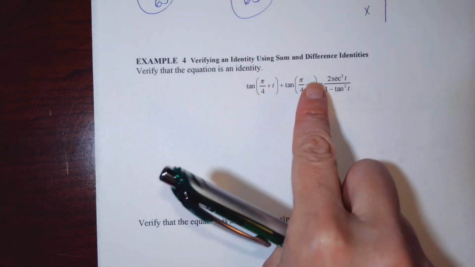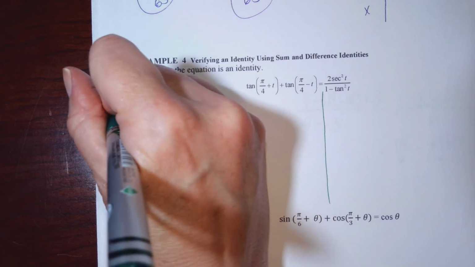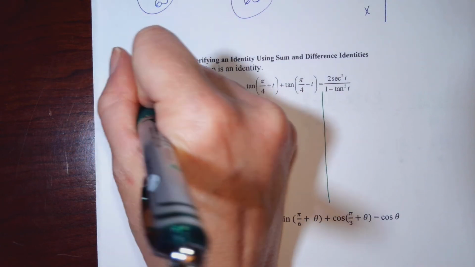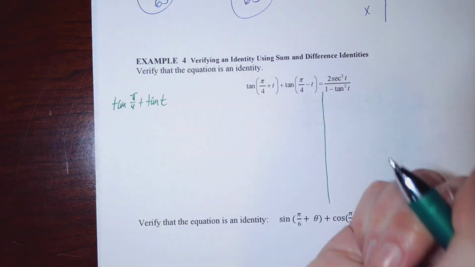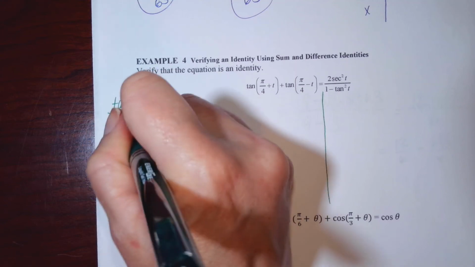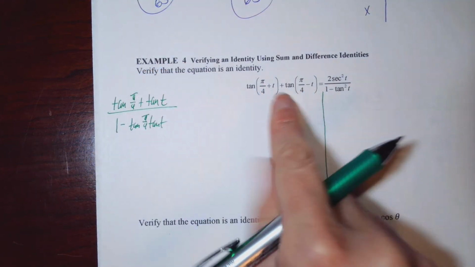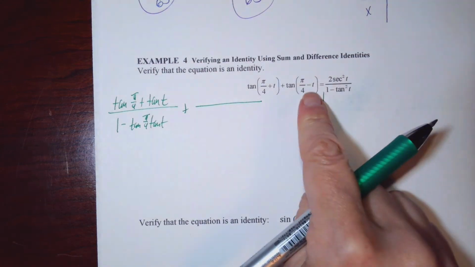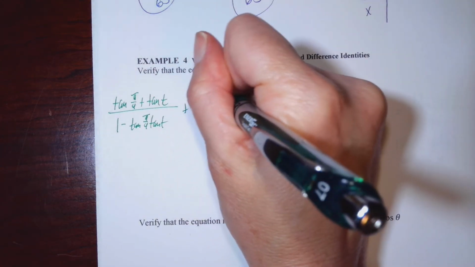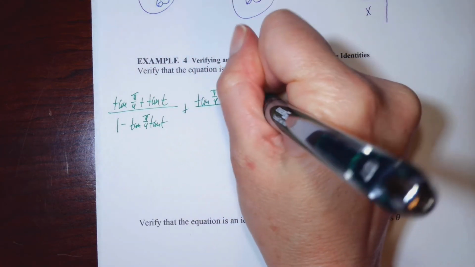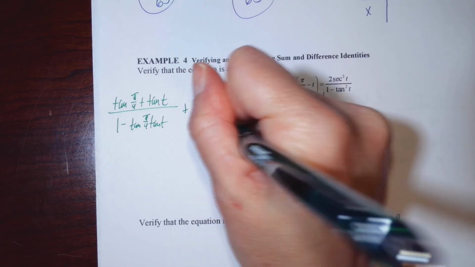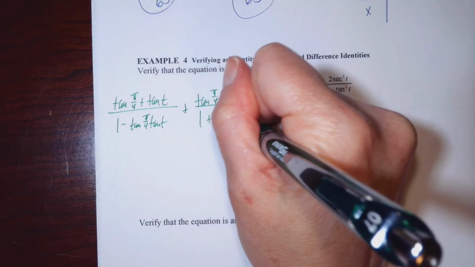So let's just set up both of these identities. So we've got tangent pi 4th plus tangent t, my argument, over 1 minus that product. And then I'm going to add to that the tangent difference. So tangent pi fourth minus tangent t over 1 plus that product.